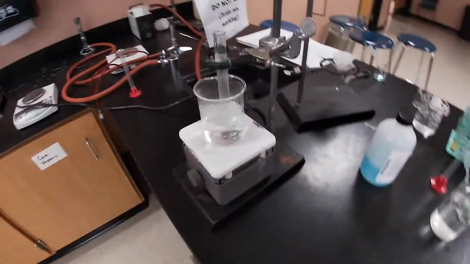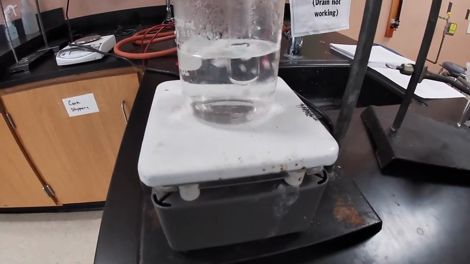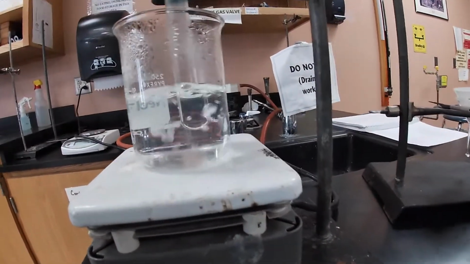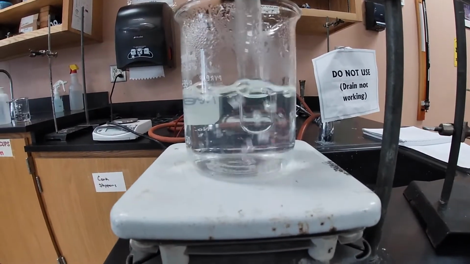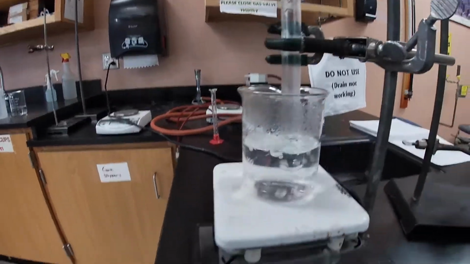All right, so then we're just gonna place our Benedict solution with the filtrate into our boiling bath, wait about 5 minutes, and then see what happens.